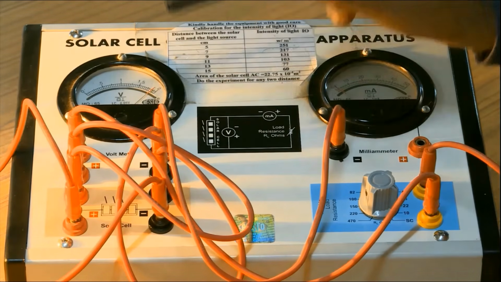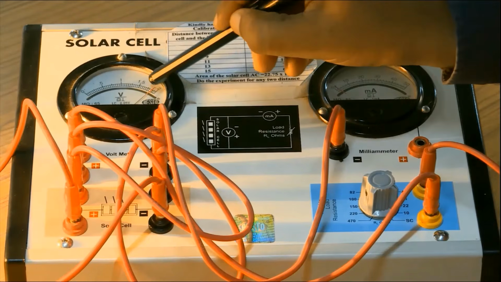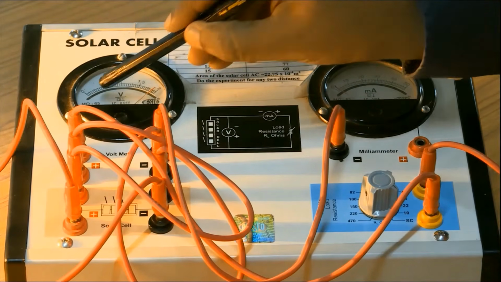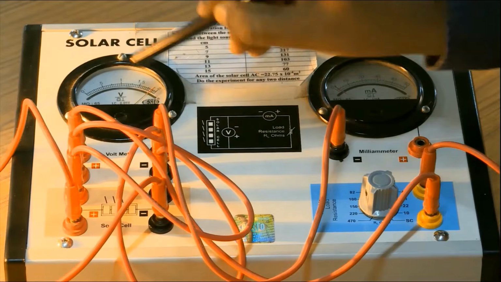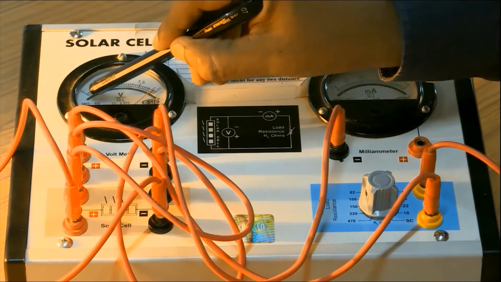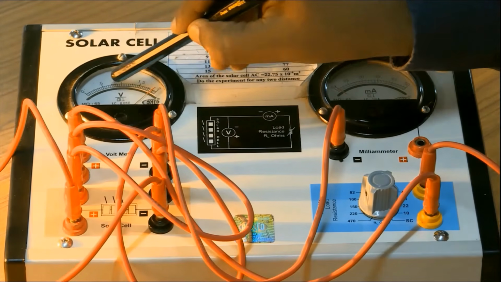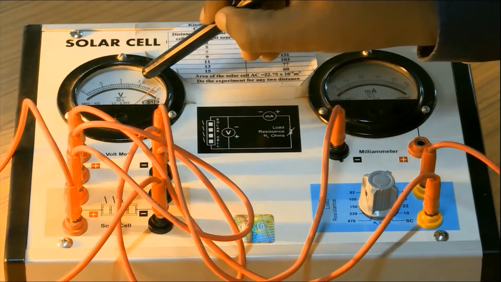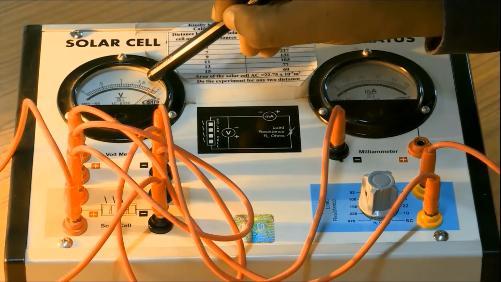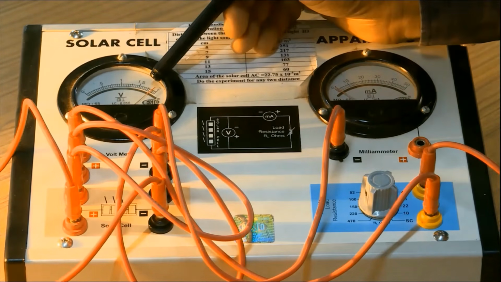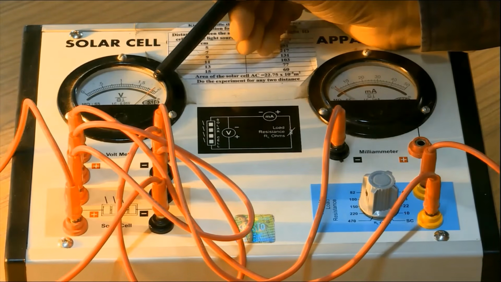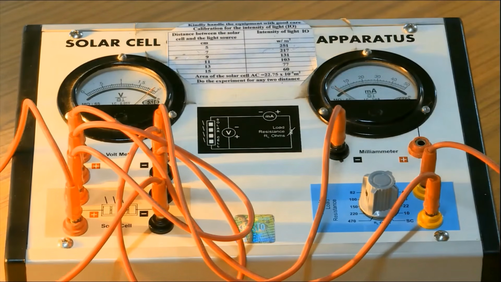We can note down the corresponding reading for the open circuit voltage. Here we can see the scale is from 0 to 2 volt. Between 0 to 0.5 there are 10 readings. So this is 1.5, this is 1.75, then 1.80, 1.85, and this is 1.90. So we can record the corresponding VOC to be 1.90 volt, and as such the corresponding current is 0.